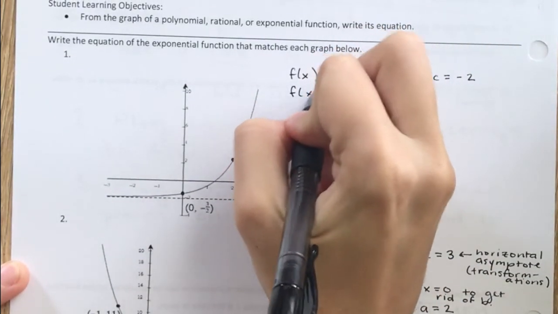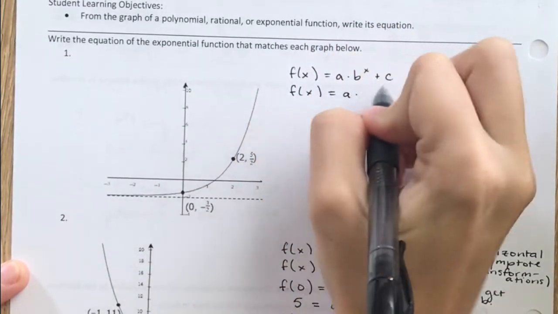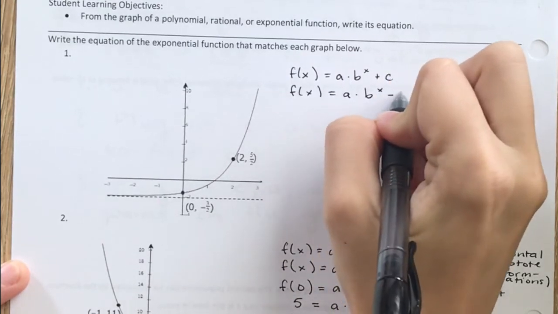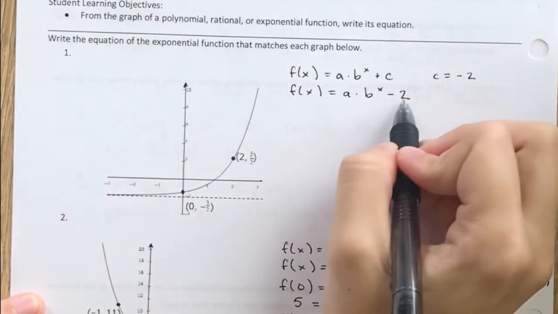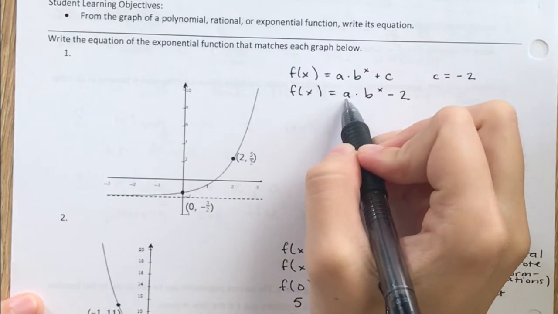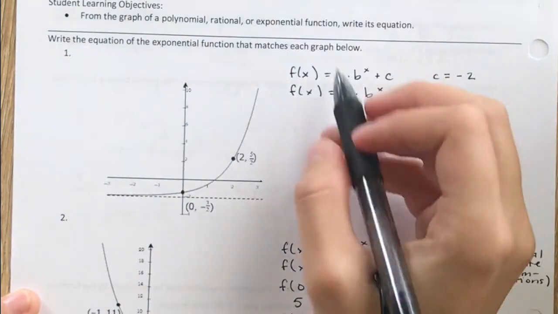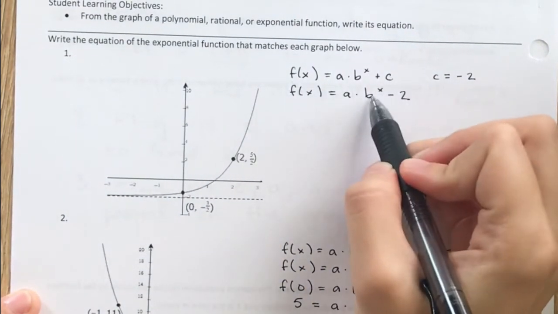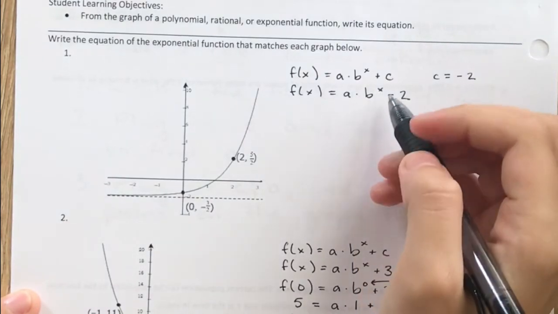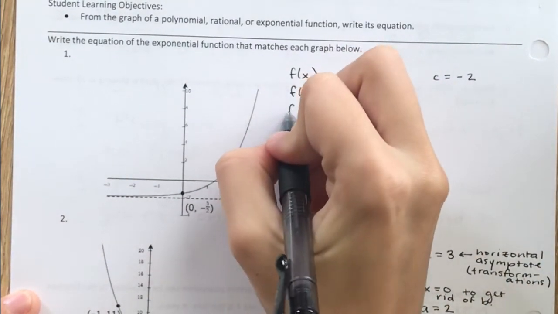We plug that in. We have a times b to the x minus 2 here. All right, so we found c, now we want to find a, right? We find a by getting rid of b, which we do by plugging in 0 for x, right? We're plugging in our y-intercept.